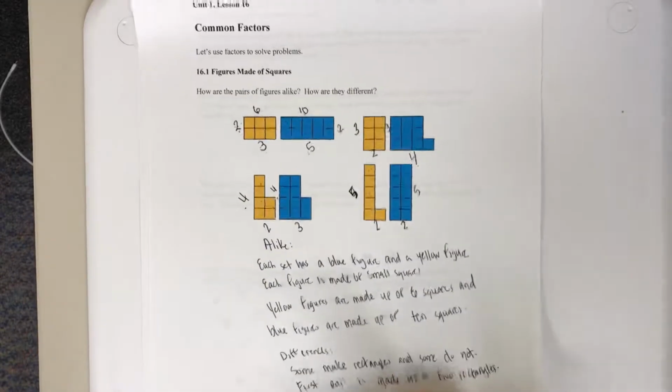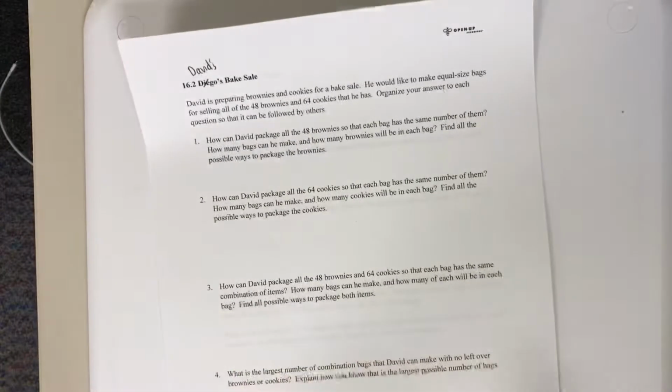So we're going to move on to the next activity, which is called David's Bake Sale. In David's Bake Sale, we're going to be looking at combinations of packaging brownies and cookies. And so the goal here is to find all the possible combinations, but we're really thinking about what numbers multiply to give us the brownies or the cookies. So we really have to think this through, right? And so we're going to go ahead and get started.